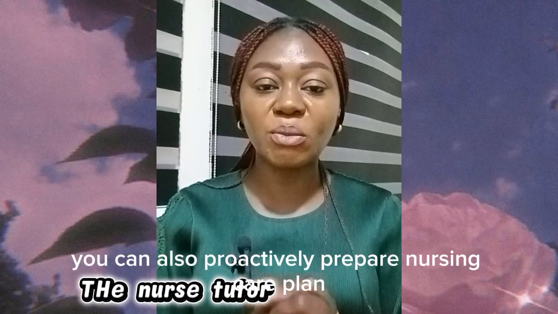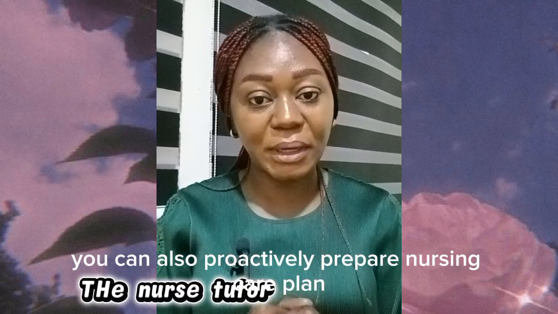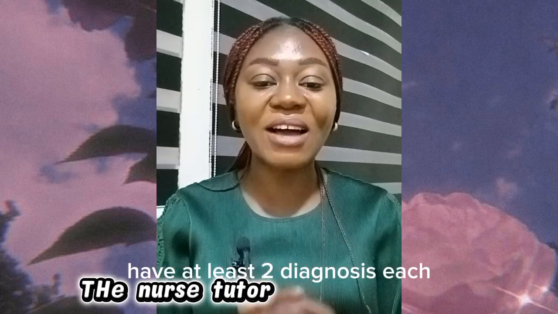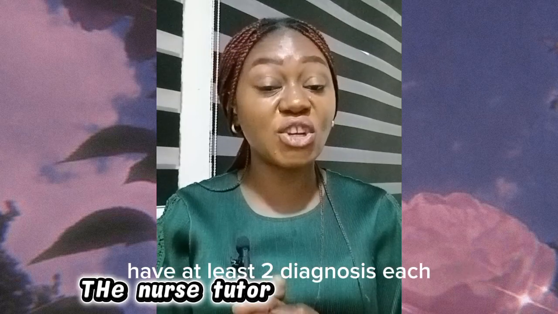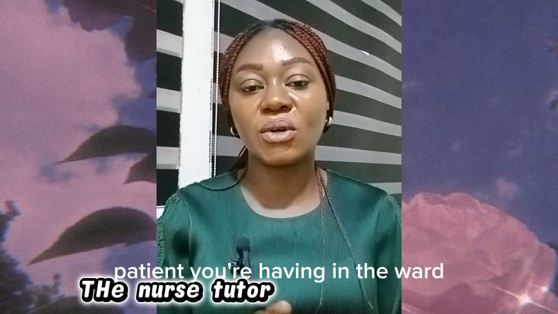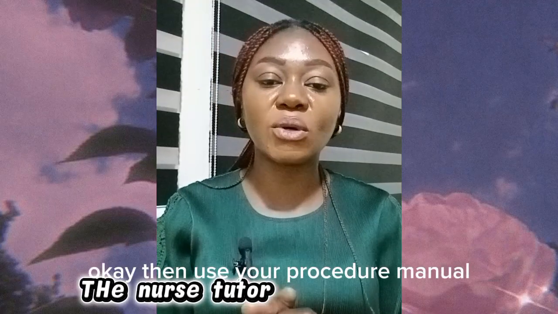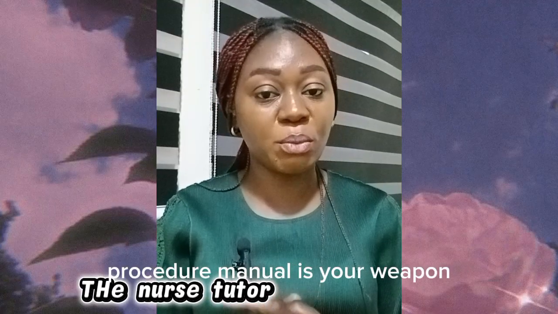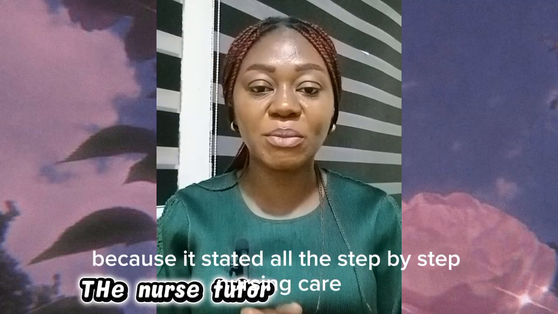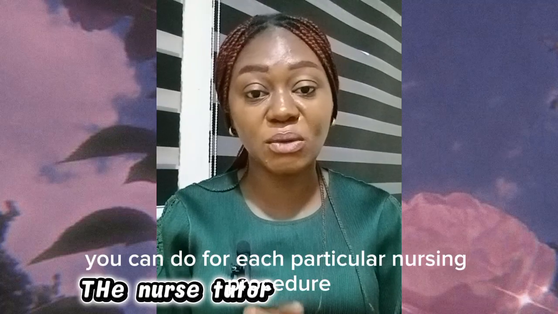Then you can also proactively prepare a nursing care plan for the patient you have. Draw out a nursing care plan. Have at least 2 nursing diagnoses for each patient you're having in the ward. Okay. Then use your procedure manual. Procedure manual is your weapon. Okay. Because it states all the step-by-step nursing care you can do for each particular nursing procedure.